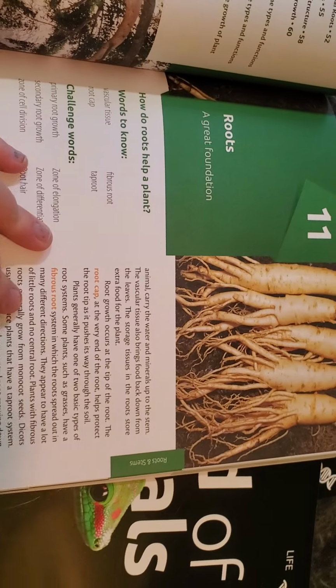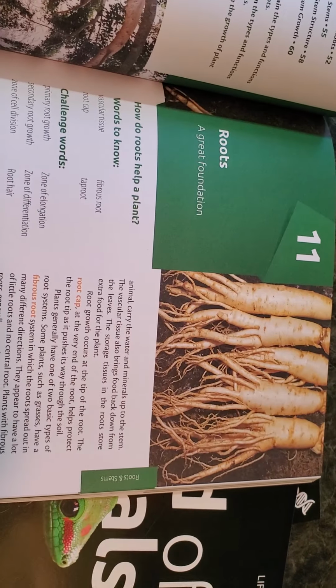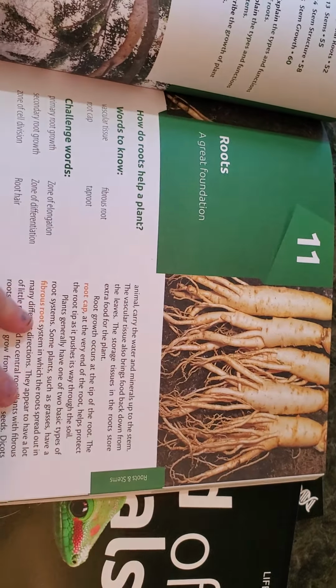Gorgeous. Another pretty cool picture. All right, let me get to the next unit.